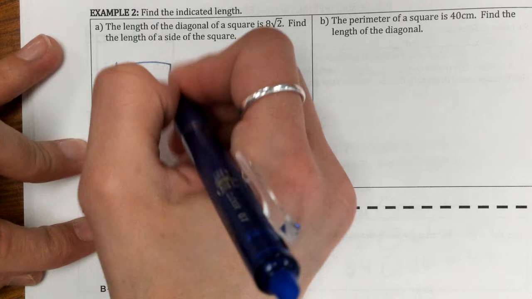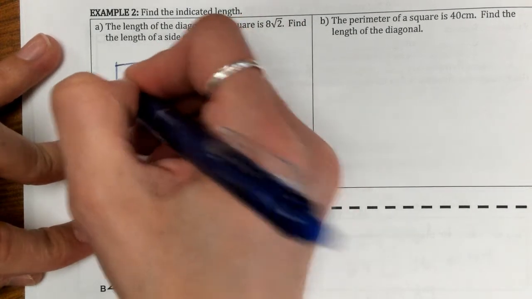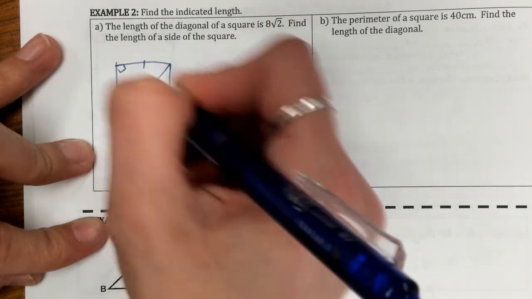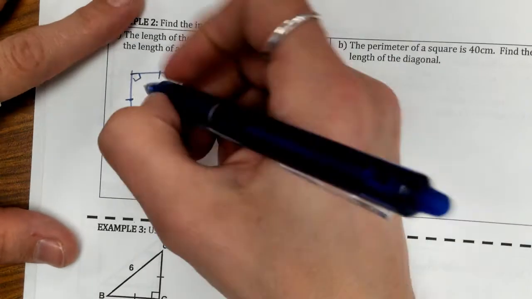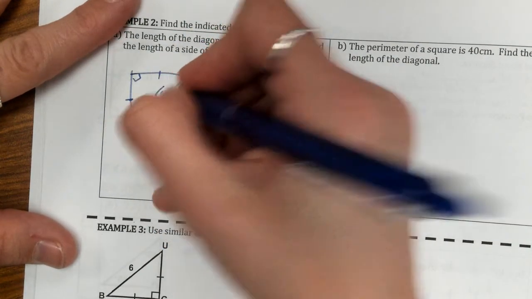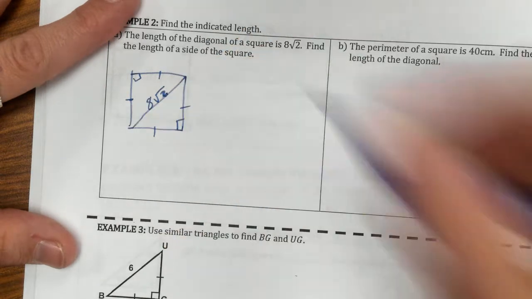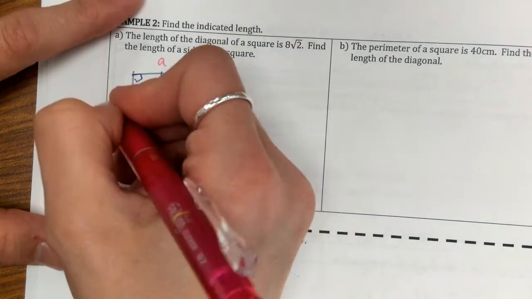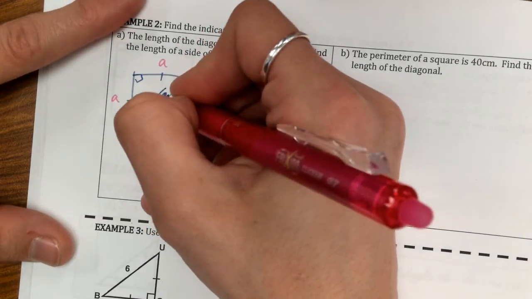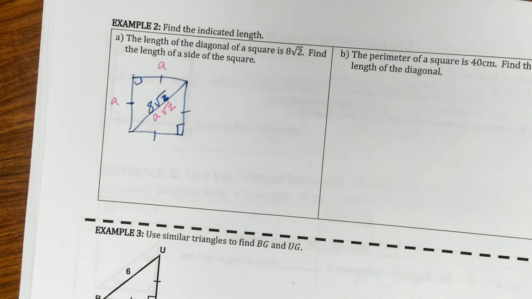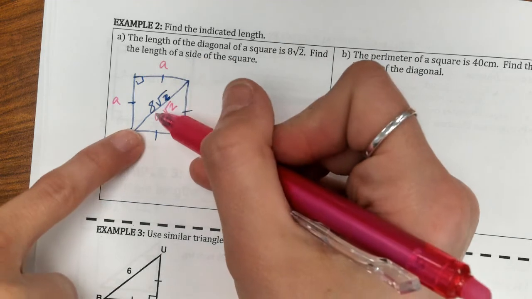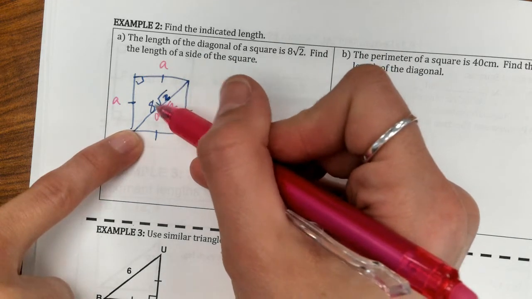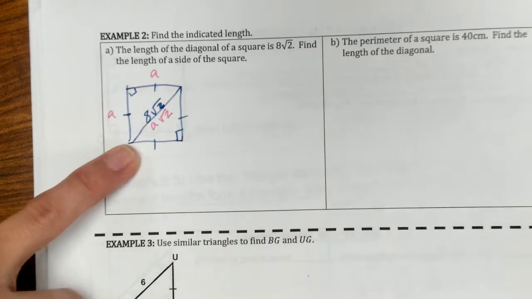I don't have the squares set up on the next 2, so I'll get those drawn real quickly. Here we had our square with our diagonal, knowing that all 4 sides are congruent. They're 90-degree angles. We also knew that our diagonal was 8 square root of 2. So we label our a's and our a square root of 2. Sometimes you'll even notice there's really no work to show because a is in place of 8 over here, meaning a is 8. But I'm going to show you the math work for this.